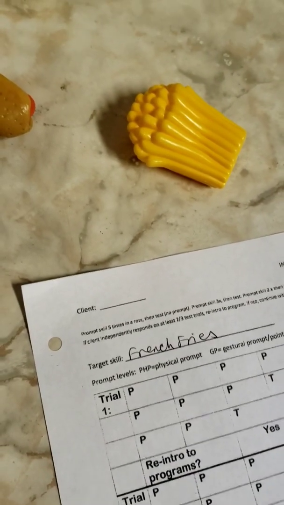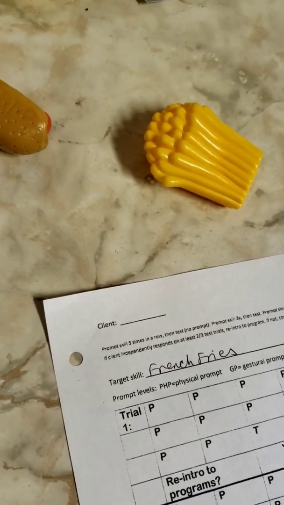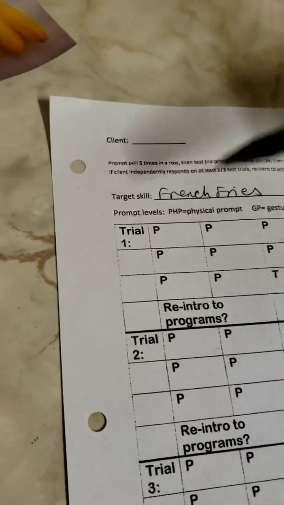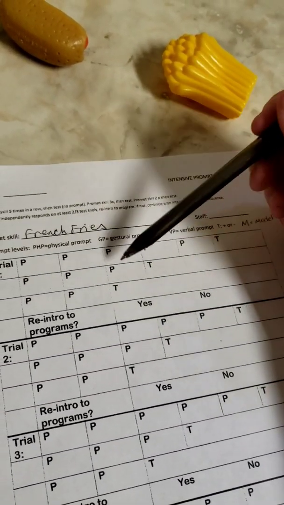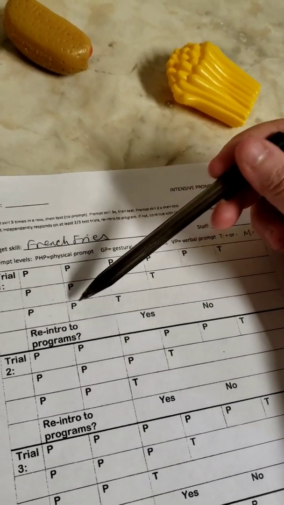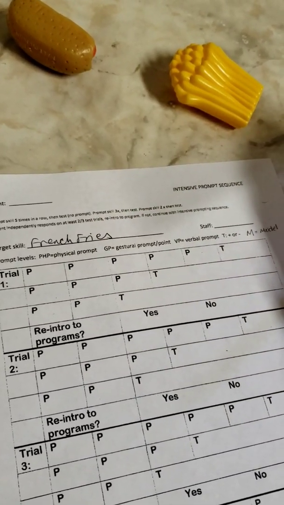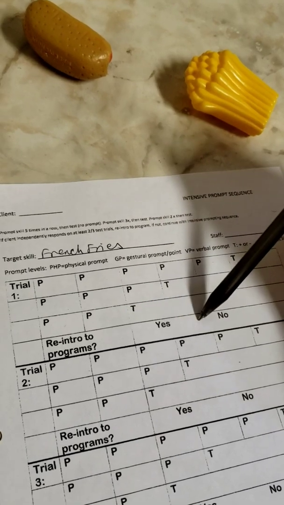All right, so now we're going to get on to the 5-3-2, and I'm just going to do French fries for this. With the 5-3-2, what this is we are prompting 5 times in a row and then testing, prompting 3 times in a row, testing, prompting 3 times in a row, testing. This is actually the old form.